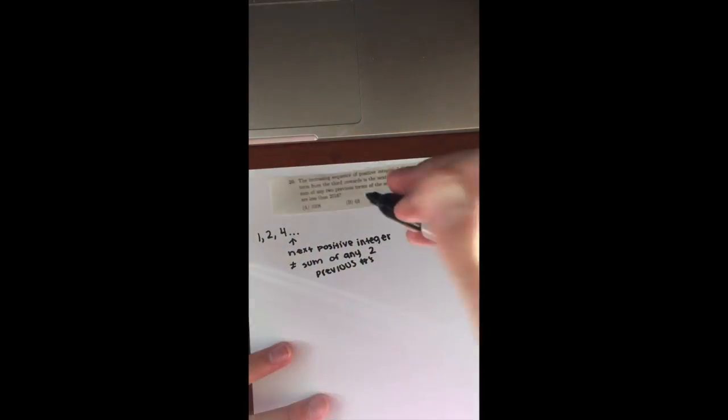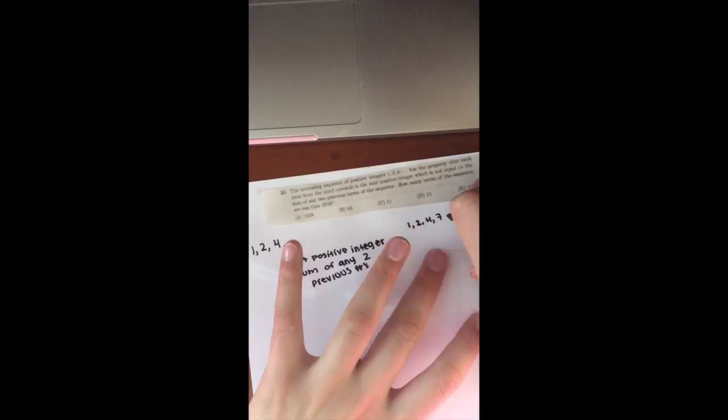Okay, so let's see how the sequence starts. So we have 1, 2, 4. Then can we have 5? No. 4 plus 1 is 5. 6? 4 plus 2 equals 6. So 7, we can have 7. Remember that it's between two numbers. So you could do 4 plus 2 plus 1, but that's not two numbers. Then comes 8. No. 7 plus 1 is 8. 9? 7 plus 2 is 9. Then comes 10. Then 11. 10 plus 1 is 11. 12? 10 plus 2 is 12. And so on.